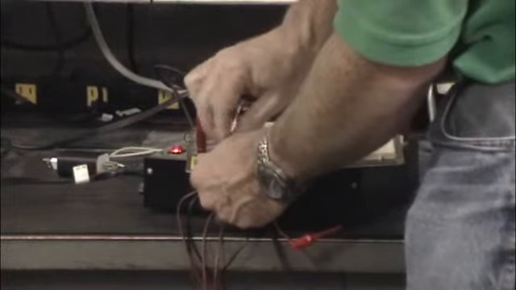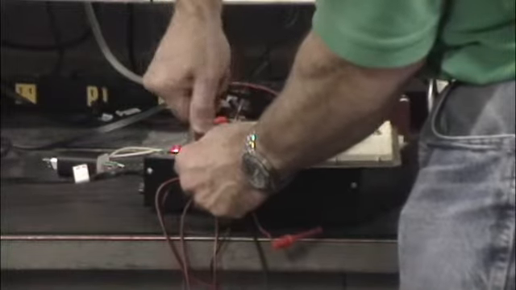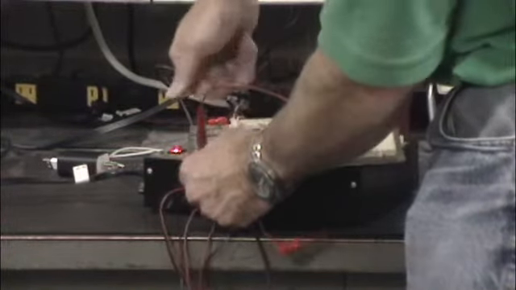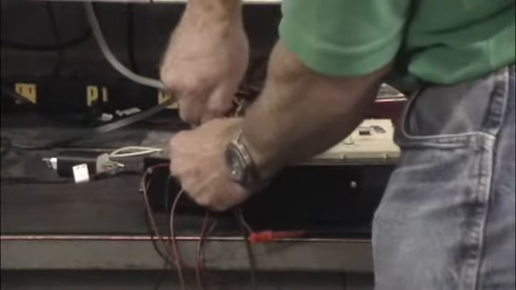Oh, hey, that's hooked up backwards. That little guy's getting hot. We might see him explode here in just a second. Ooh, I can smell him too. He's gonna do something here in a minute.